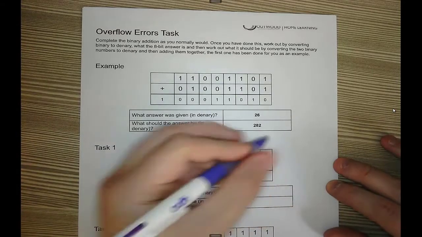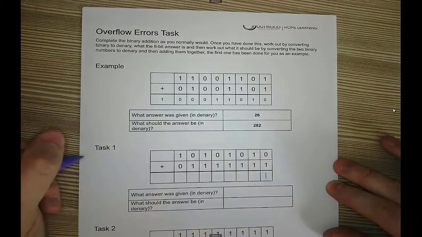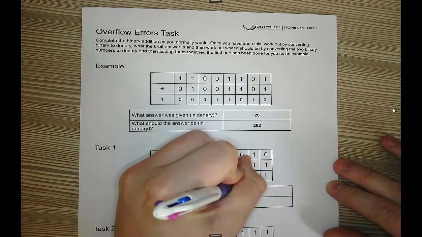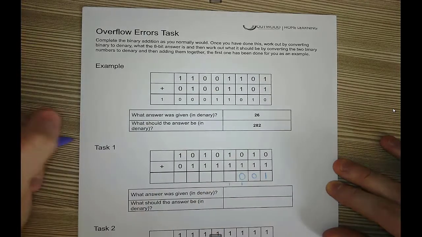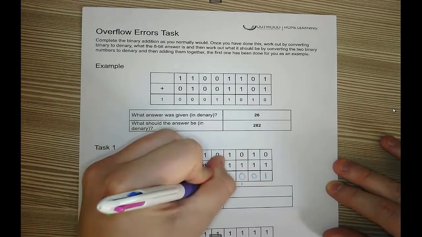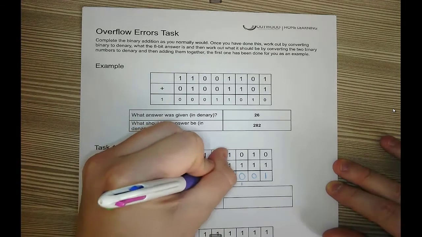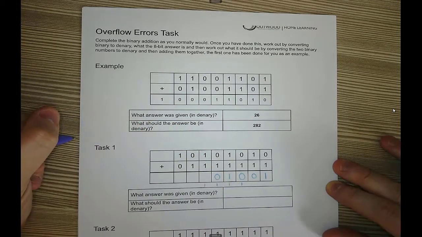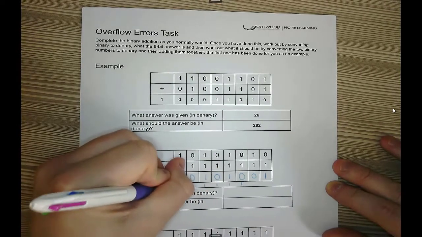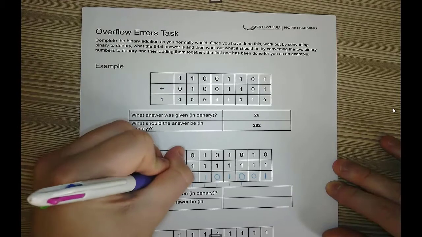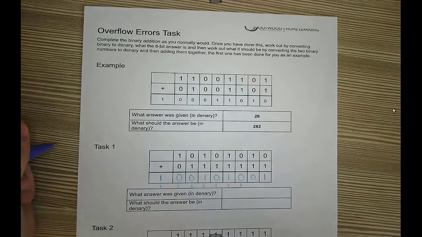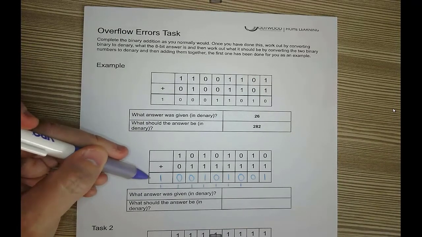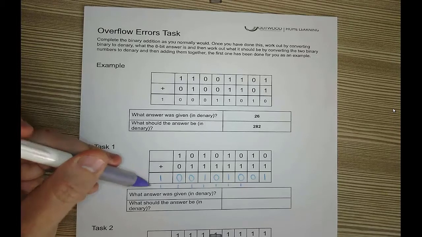So, first of all, 0 plus 1 is 1. 1 plus 0 is 0, carry the 1. 1 plus 1 is 0, carry the 1. 1 plus 1 plus 1 is 1, carry the 1. 1 plus 1 is 0, carry 1. 1 plus 1 plus 1 is 1, carry 1. 1 plus 1 is 0, carry 1. And 1 plus 1 is 0, carry the 1, which then goes in as the 9th bit, creating the overflow error.